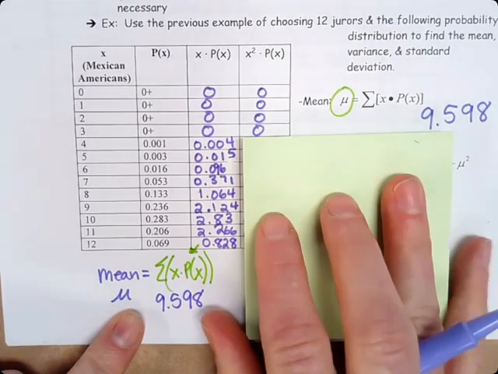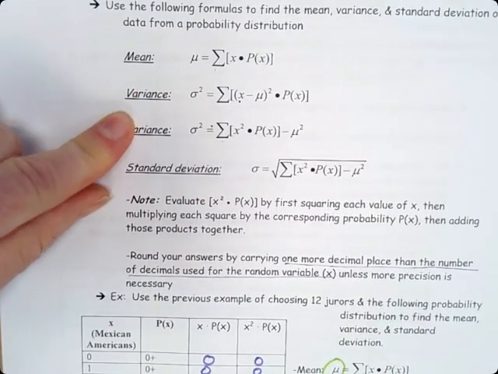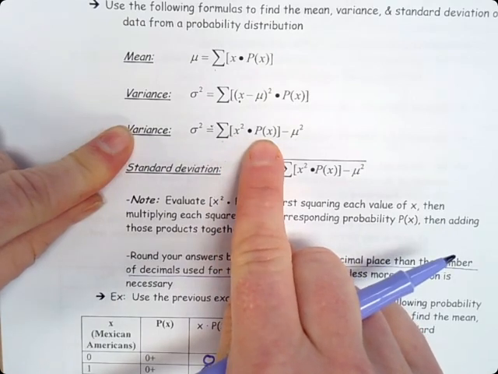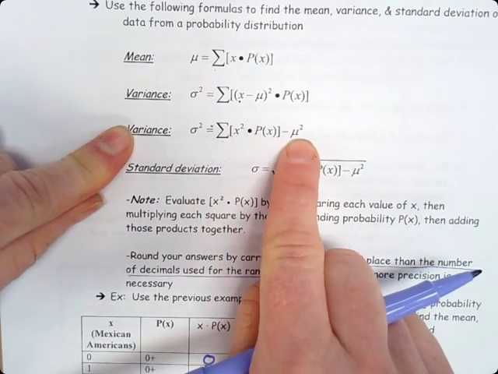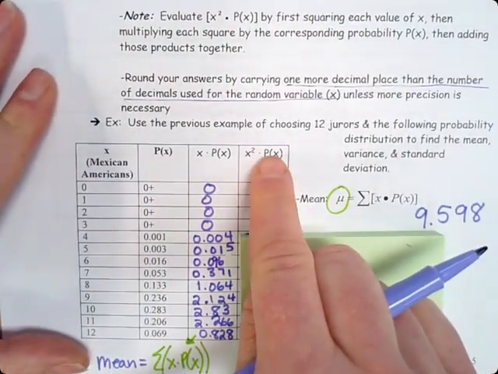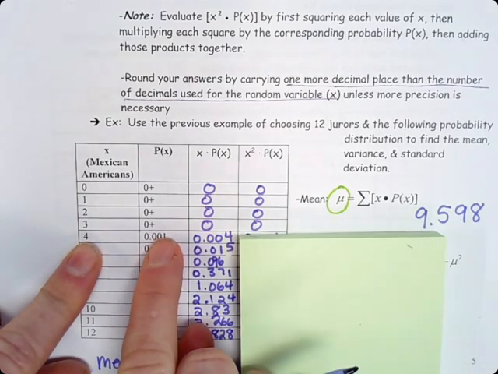And so then the next part, because we want to find the variance, we're going to use this formula: the x squared times p of x minus mu squared. We are going to have to find x squared times p of x. So you'll square your x and then multiply times the p of x on each one.